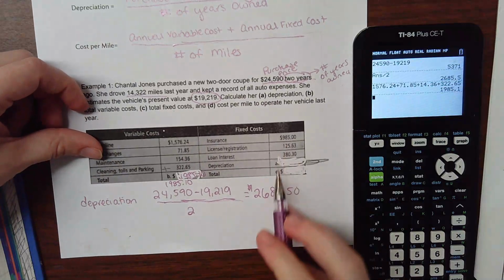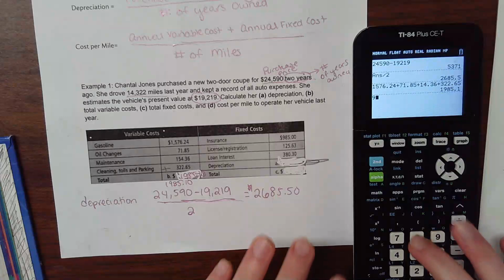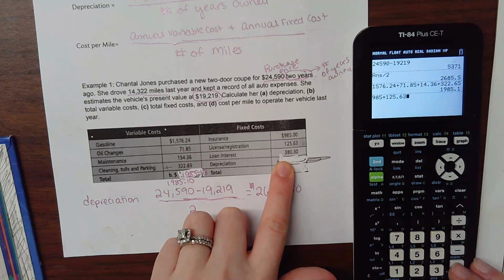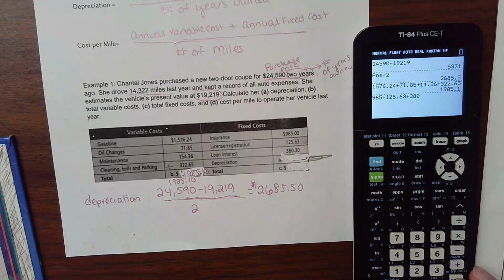And I'm going to do the same thing for my fixed costs, so 985 plus 125.63 plus 380. And then for the total fixed cost, I have to include the depreciation.